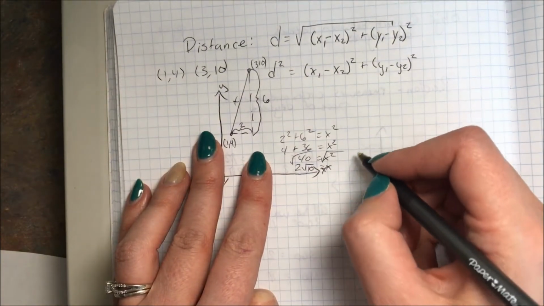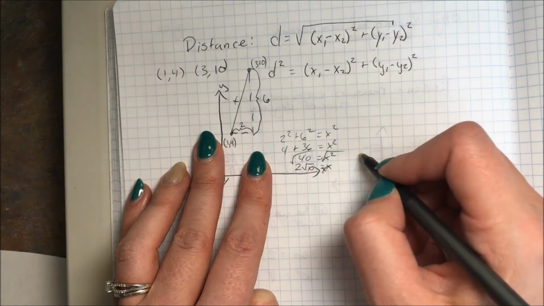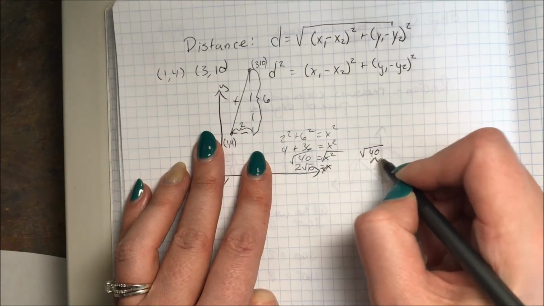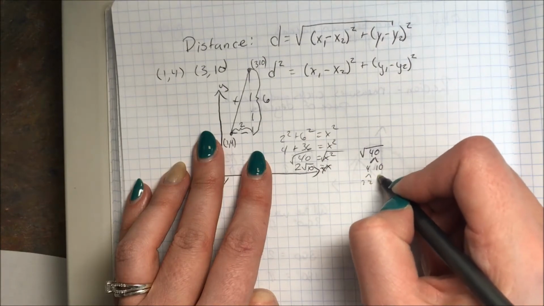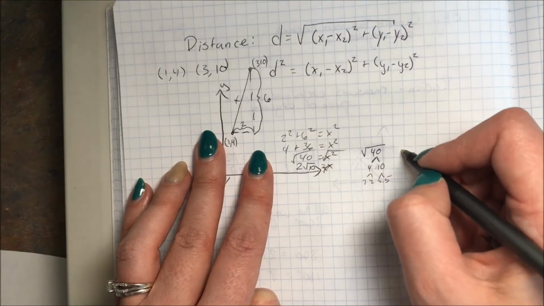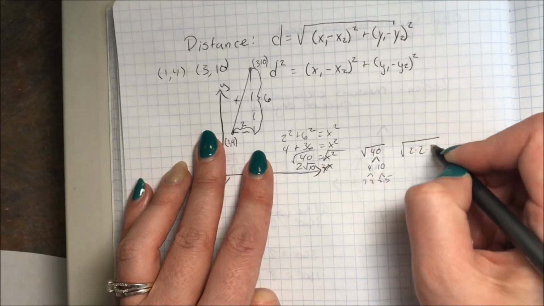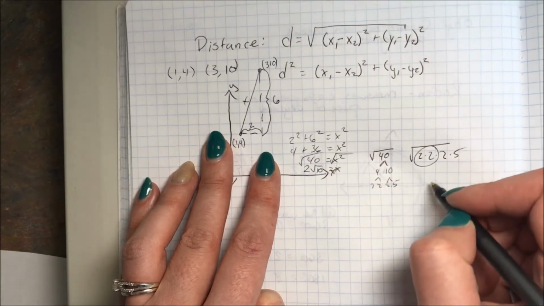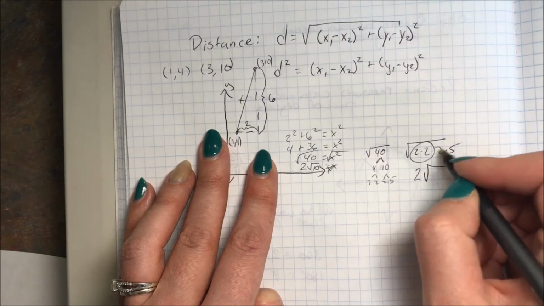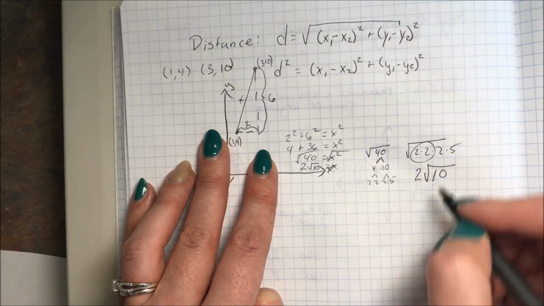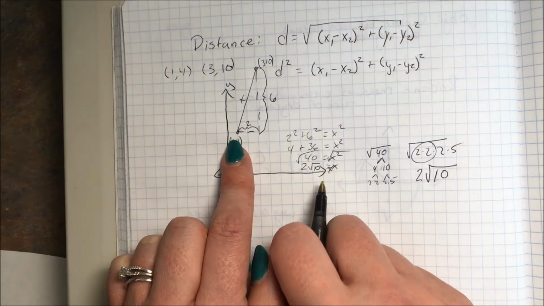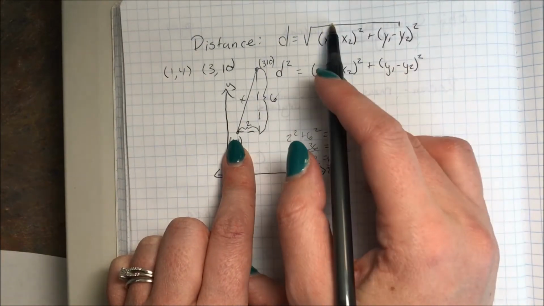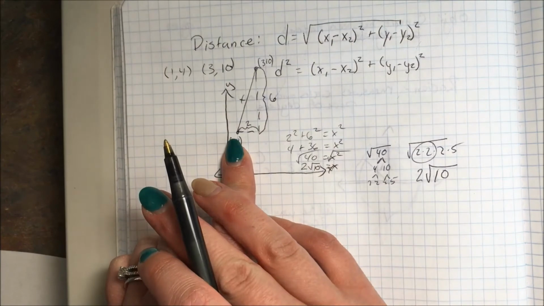If you're not sure how I simplified radical 40 to 2 radical 10, 40 breaks into 4 and 10, 2 and 2, 2 and 5. So the square root of 2 times 2 times 2 times 5, I find my pair. They get to come out as 1. So I'd be left with 2 times 5 inside, so that'd be 2 radical 10. So this length is 2 radical 10. And if I were to use this distance formula, I'd get the same value.